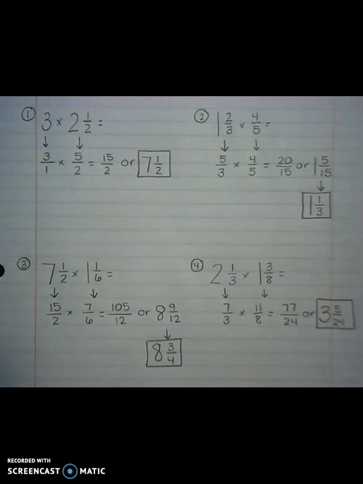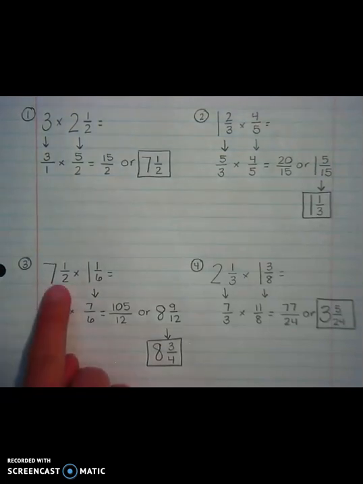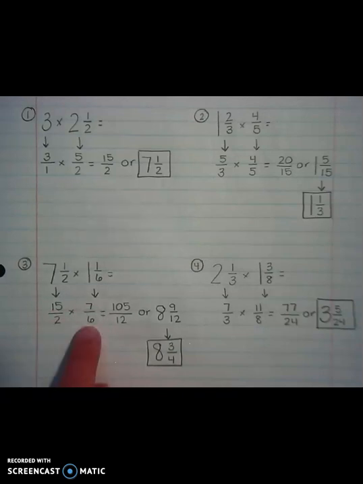So the most important thing to remember when you're multiplying mixed numbers is to start by rocking around the clock. This way you can use that strategy of multiplying your numerators and multiplying your denominators to get your final product.